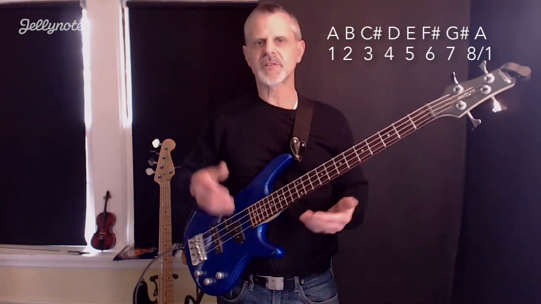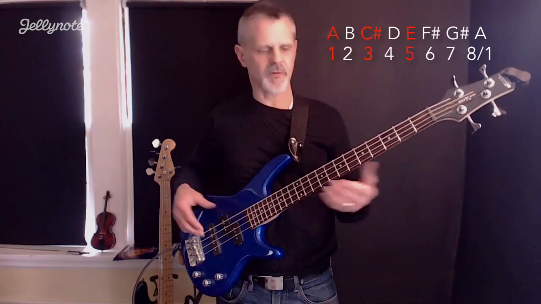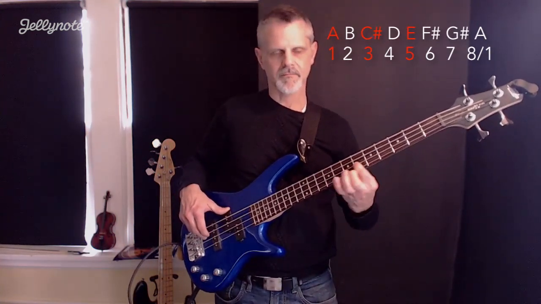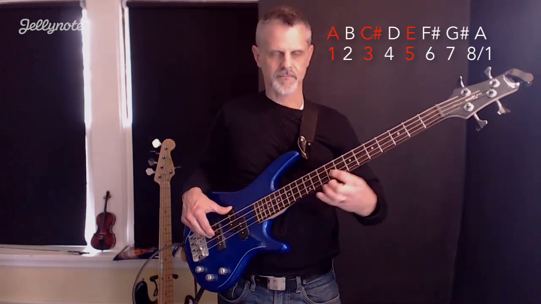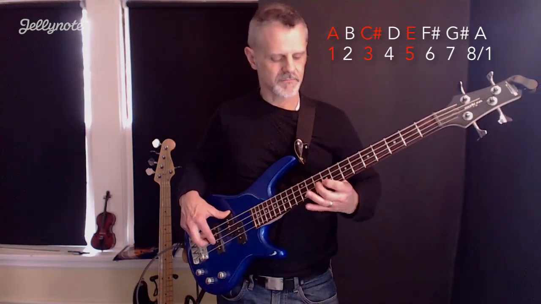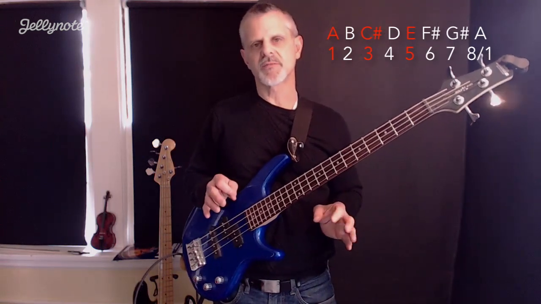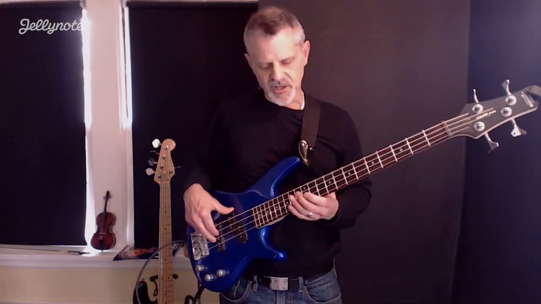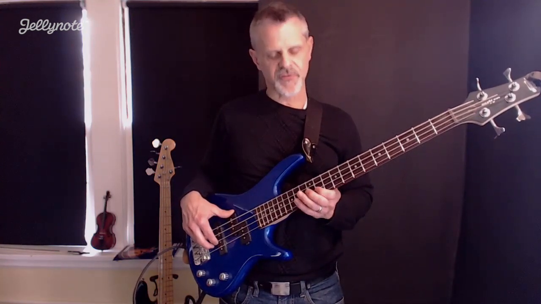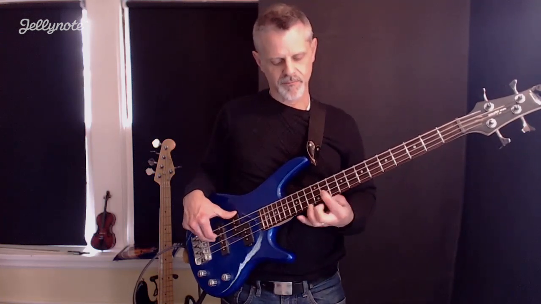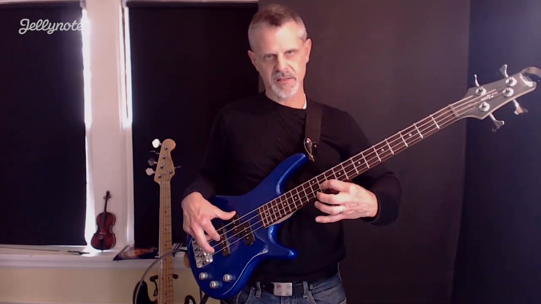If I shift and I know it's 3, 1, 5, 3, 3, then I could play it. I could start anywhere. Okay, or I could start here. All right, so that's how we use the numbering system as well. So let's look at this again. I'm going to play the 3, which is a C sharp, the 3, 1, 5, 5, 3, which is C sharp, A, E, E, C sharp.